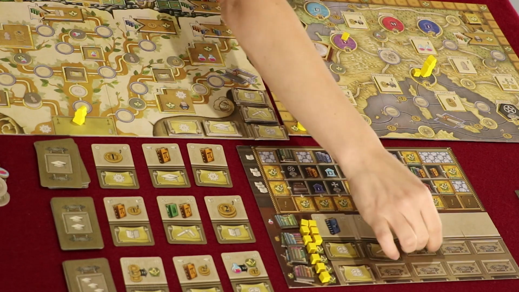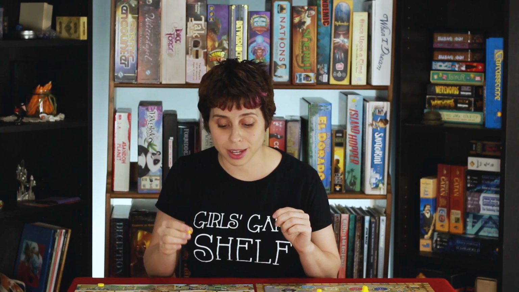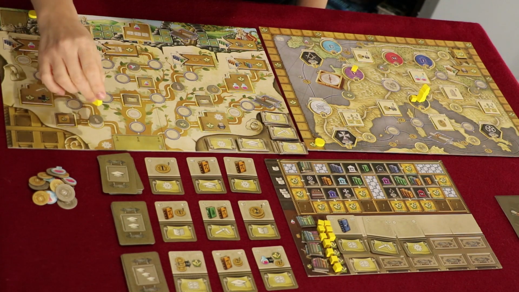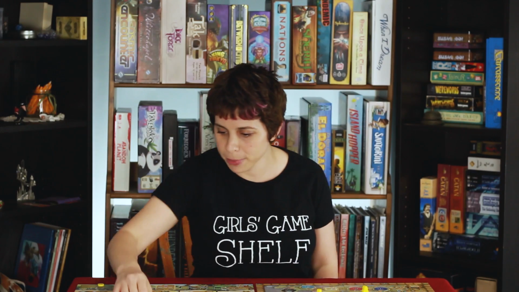Next, let's go to the technology track. On this track, your student can only move in 1 direction and they can't go backwards. So they have to choose a path, and then once they reach the end of the path, that's it for them. There are ways to get more students though. I can move 1 space, so I'll move here, because this one means I can get another student on the board. Boop.